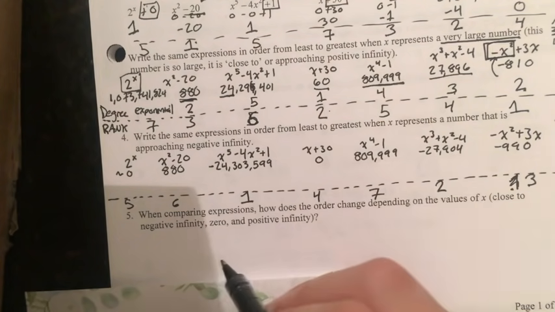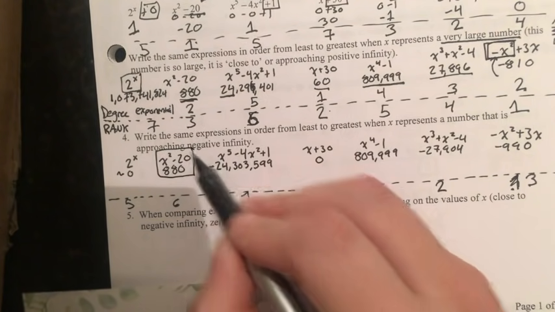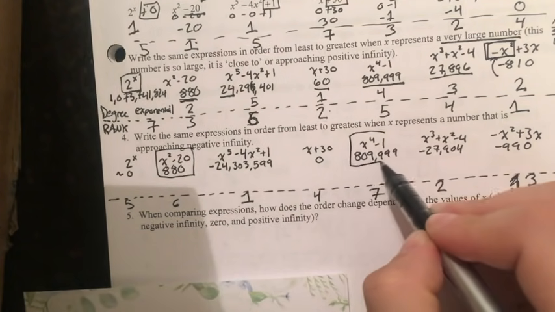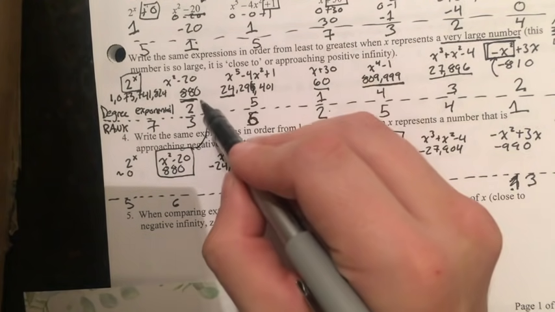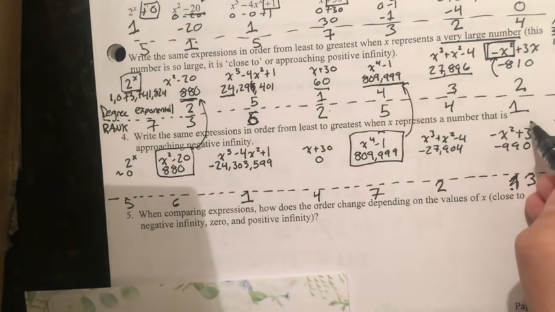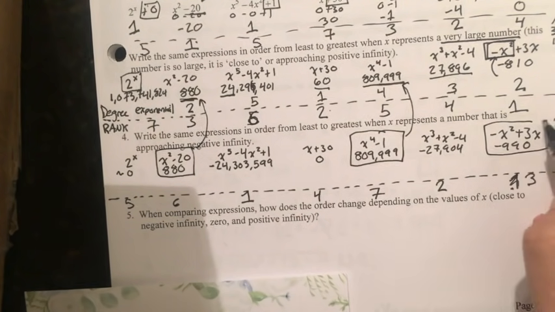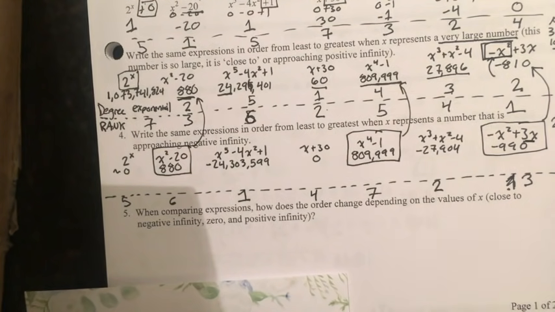I want you to notice something. Notice that x squared, x to the 4th, didn't change at all. And the negative x squared barely changed because of that 3x.